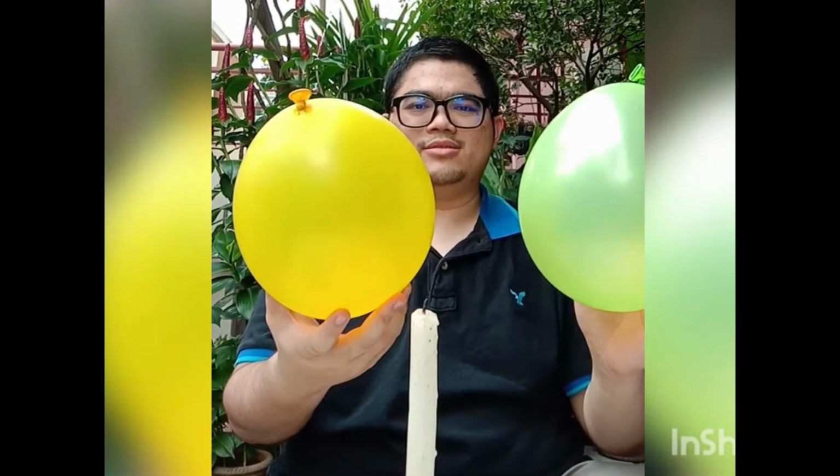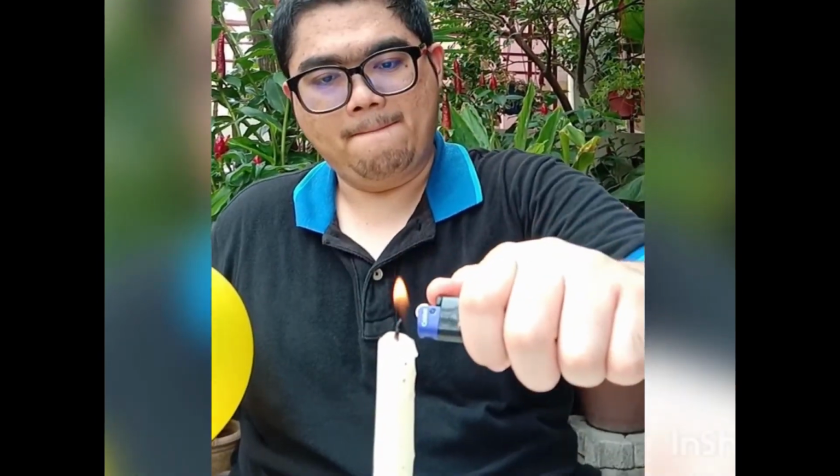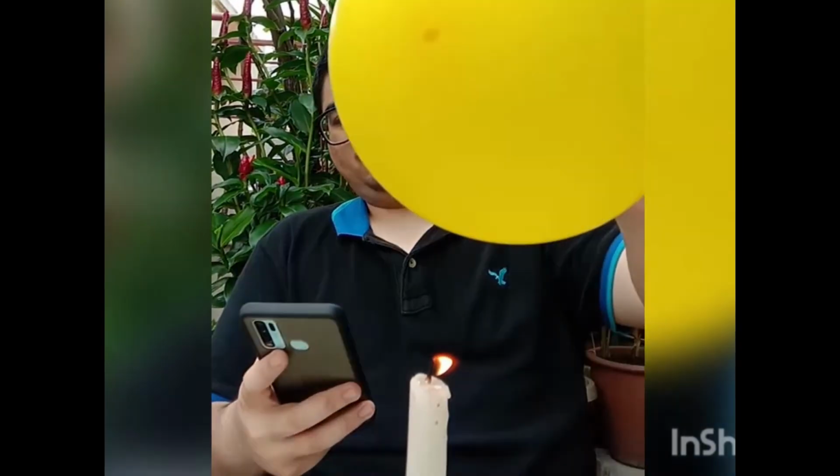Okay, I blow up the balloons, one with water and one without water. We take the balloon that has no water. Firstly, I will take the lighter and light it up. Okay, I will take the stopwatch and start it and show you the time the balloon pops. Okay, I will start it. These are the times that the balloon pops.